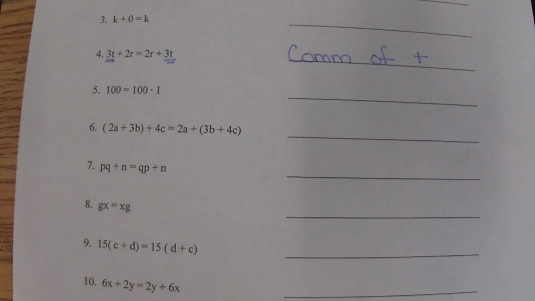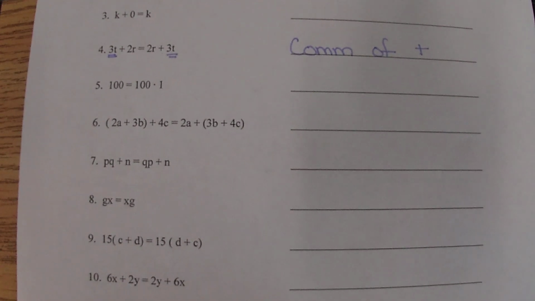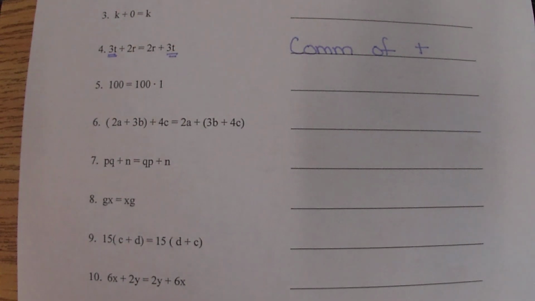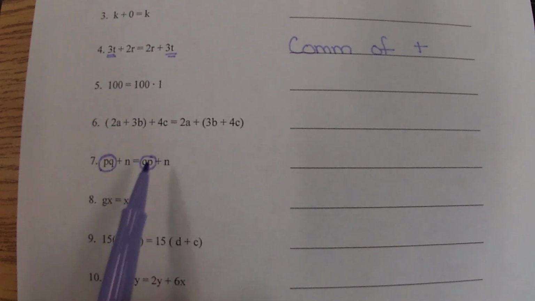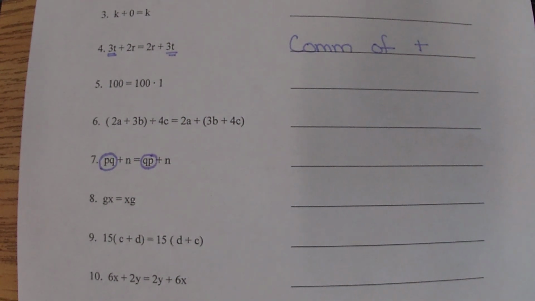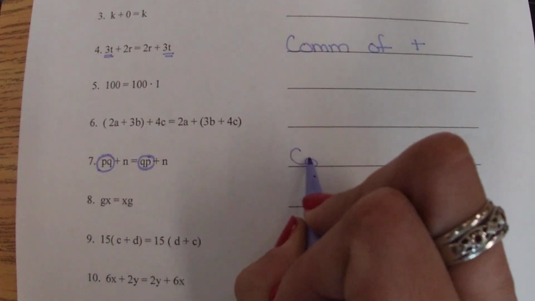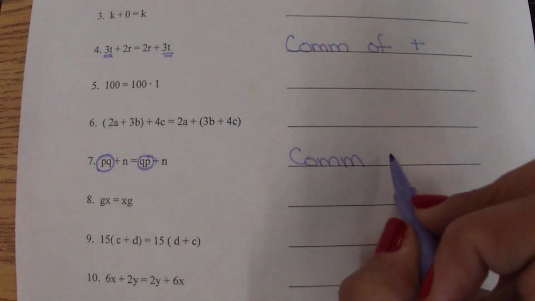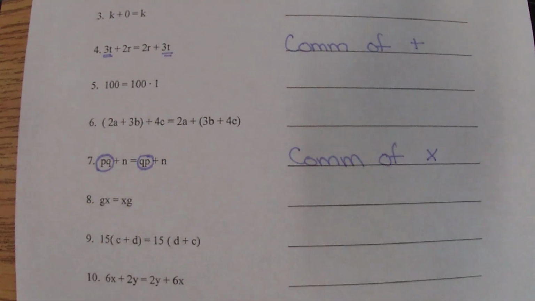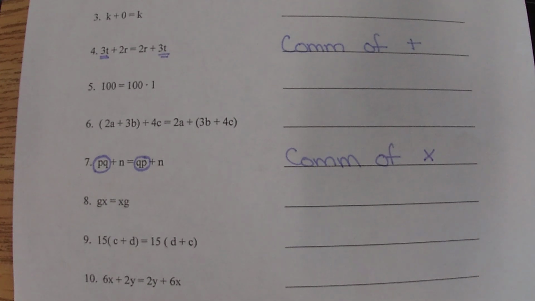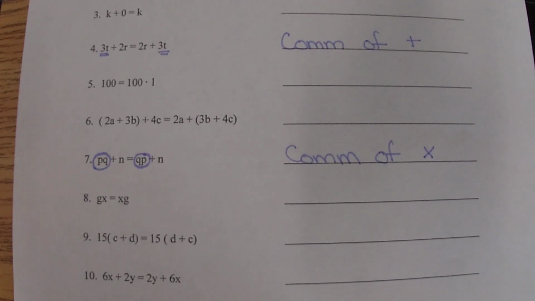So that should be the commutative property of addition. Okay, if we look at number 7, this is very similar to one of the ones we did in class when we were practicing. What's changing is right here: P to Q and Q to P. The N is part of the problem, but it's not really important right now. So the P and Q changed order, which again is the commutative property. And the operation between the P and the Q is multiplication.